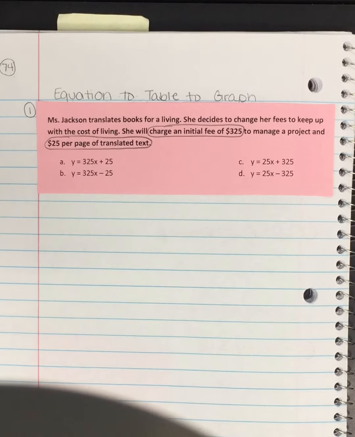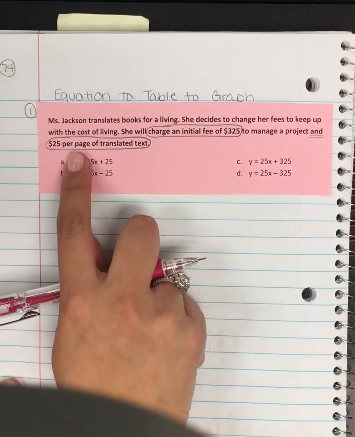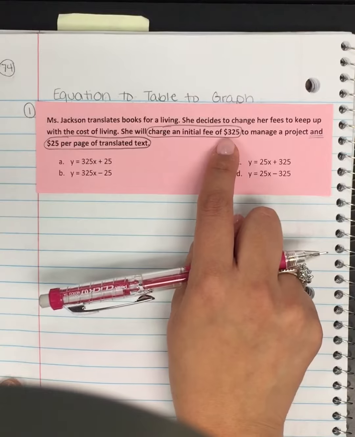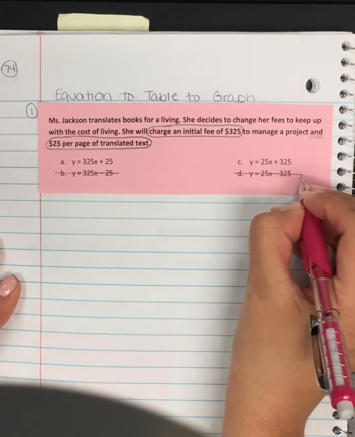So go ahead and look at the equations below and see if you can choose the correct equation that goes with the problem. I'll give you 10 seconds. Okay, so right off the bat, we can cancel out two of these answer choices. Since she's charging an initial fee of $325 and $25 per page, it's going to be this amount plus this amount. So right off the bat, I can cross off B and I can cross off D because they have subtraction.